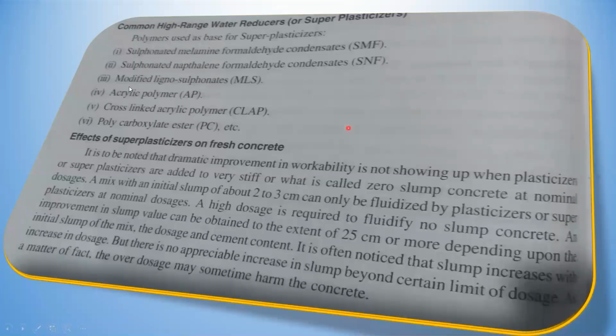Again, under this we have the common high range water reducer. You can go through this. These are called super plasticizers, and these are the examples for that. Coming to the effect of the super plasticizer, what is going to happen if you use more and more super plasticizer is written here, and we can go through it.